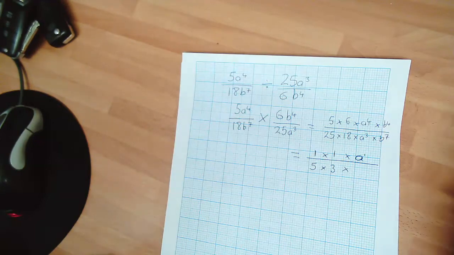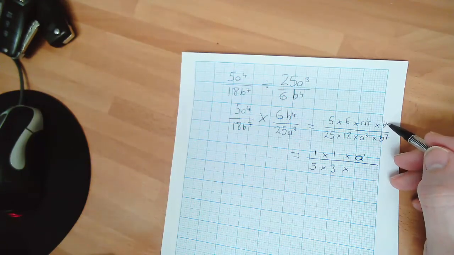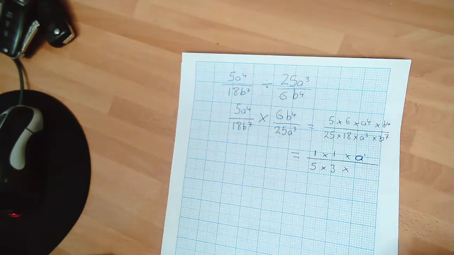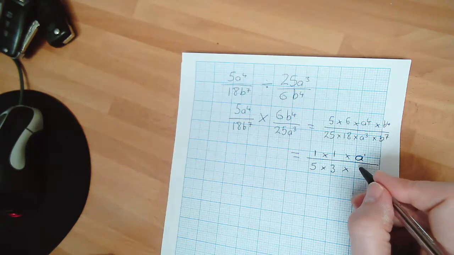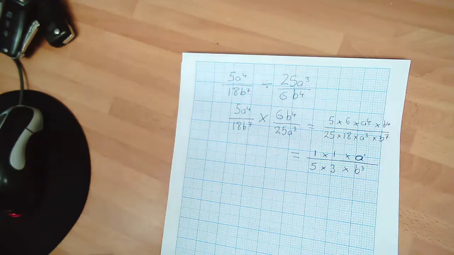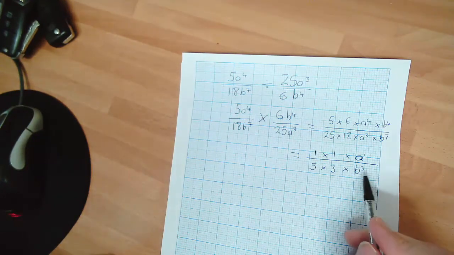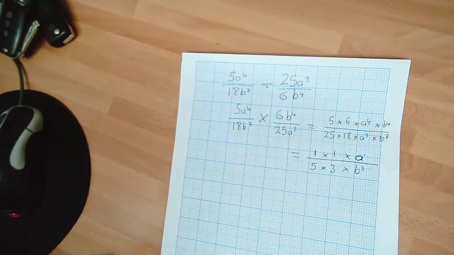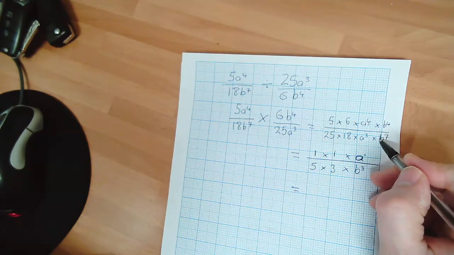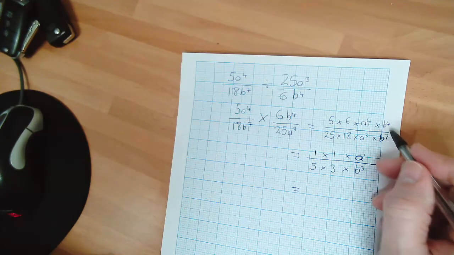But now, if I do b to the 4 divided by b to the 7, what you'd get is a b cubed underneath. You'd be dividing by a b cubed. And that would give you b to the negative 3, if you like. But we write it like this. So one way to remember it, look which is the bigger number.